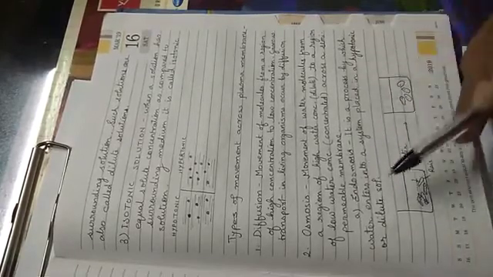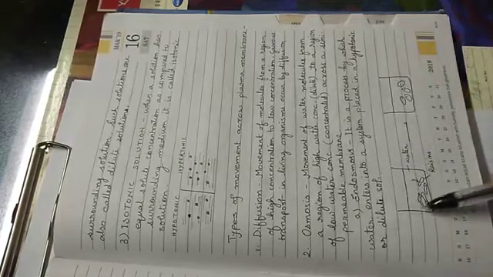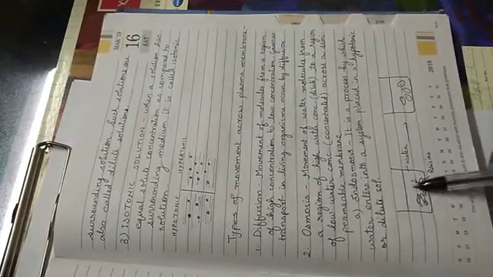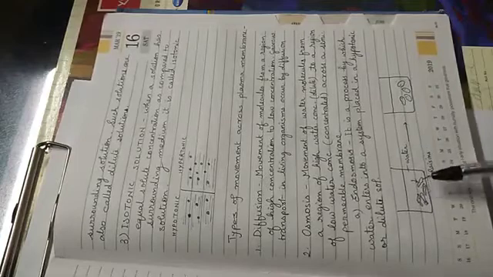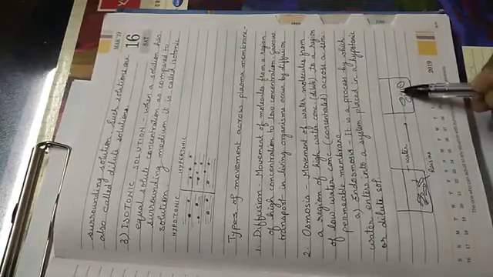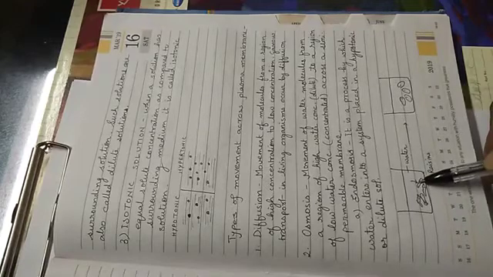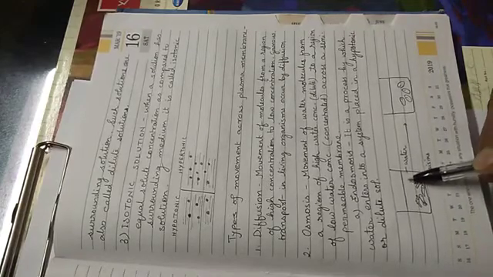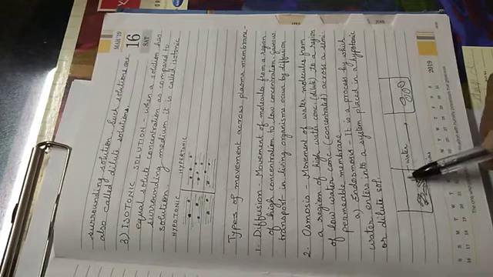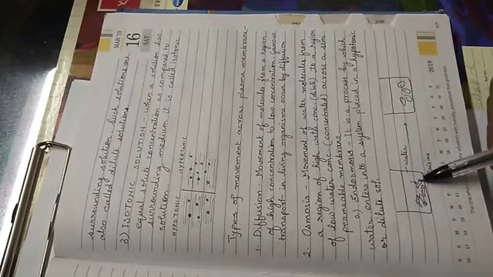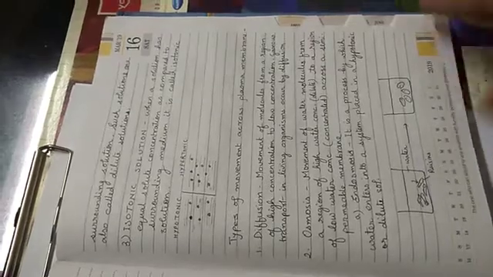Endo means to enter. Suppose we take water and place some raisins in it. After some time we find that the raisins have swollen up. Why? Because inside the raisin the water concentration was less, and outside the water concentration was more. So from a dilute solution the water has entered into a concentrated solution. That is endoosmosis.